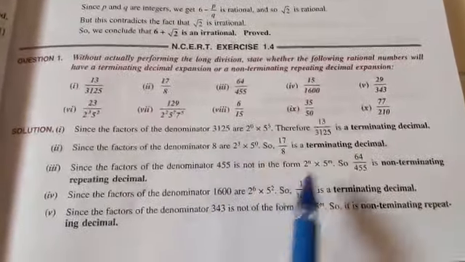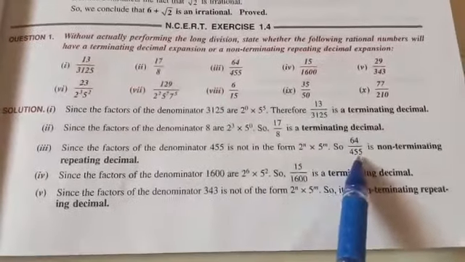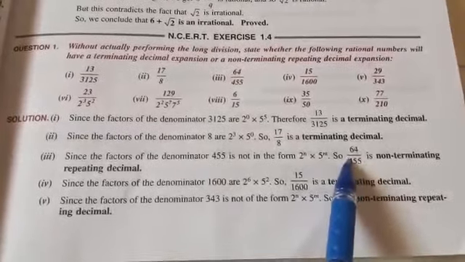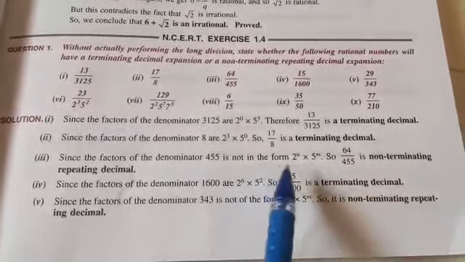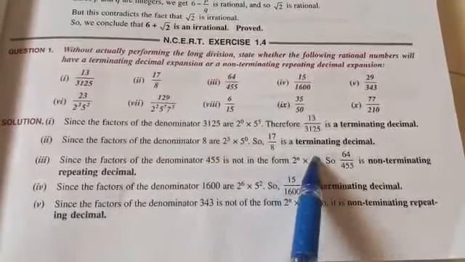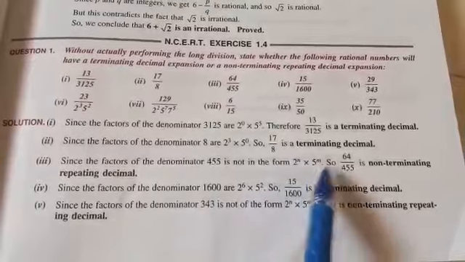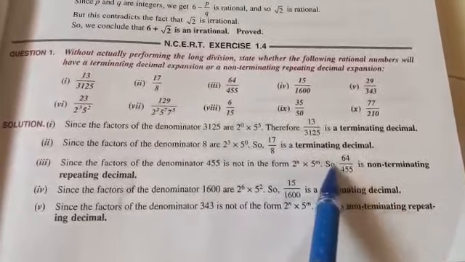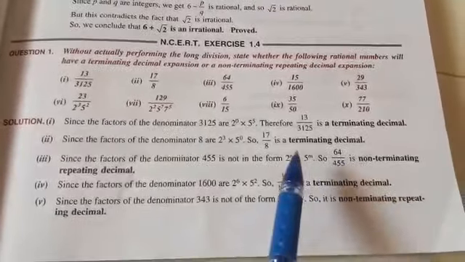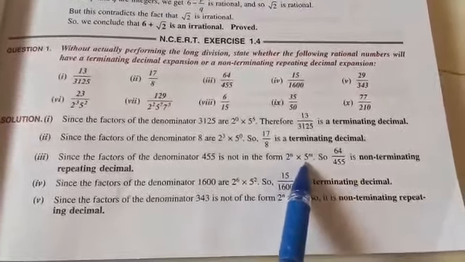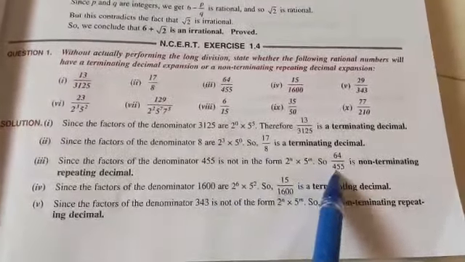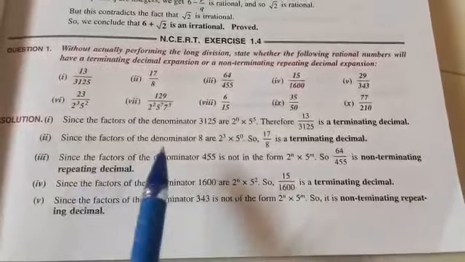The next question, 64 divided by 455. When you take 455 and do prime factorization, you won't get it in the form of 2 power n into 5 power m. Other than 2 and 5, you may get other numbers. You just check this 455, do prime factorization. You come to know that other than 2 and 5, you get other prime numbers. Therefore, this is non-terminating repeating decimal.